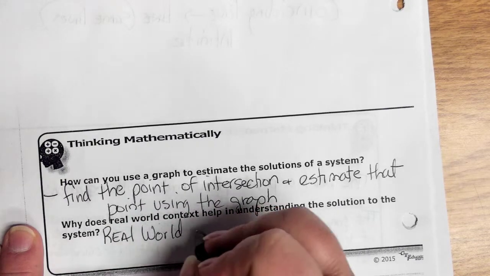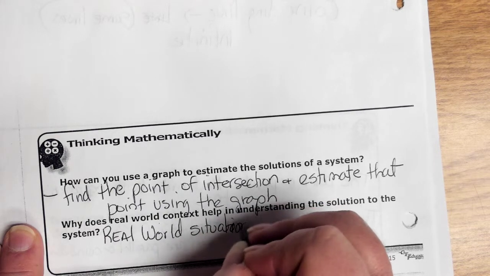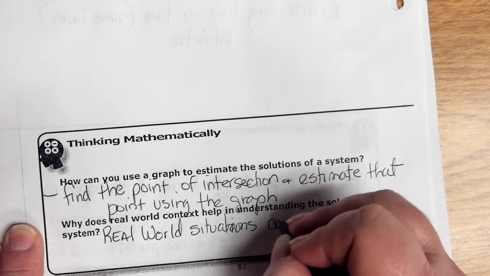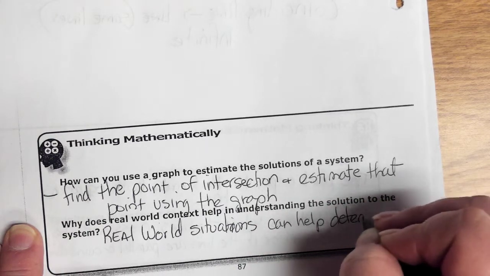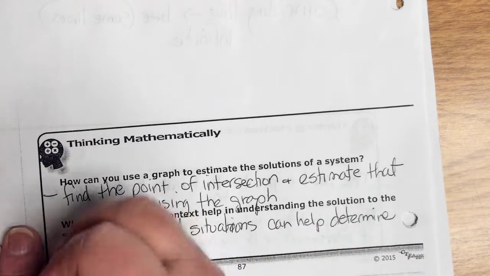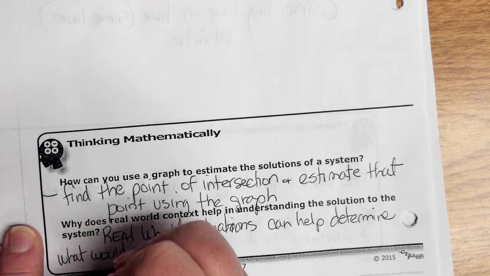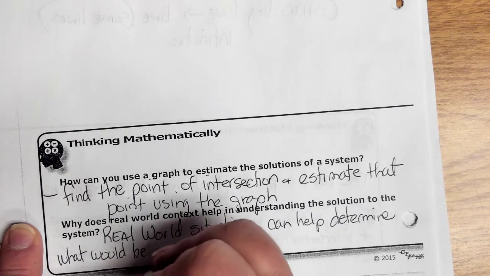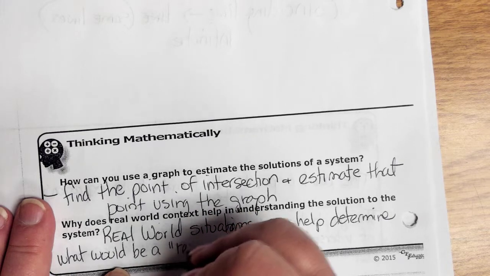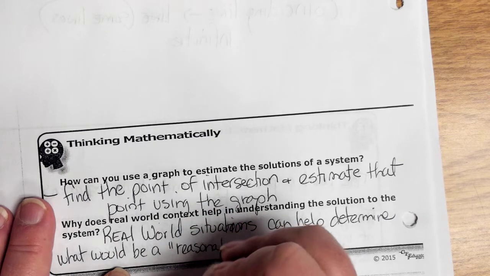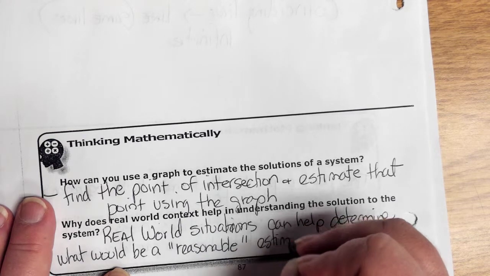Real-world situations can help determine what would be a reasonable estimate.